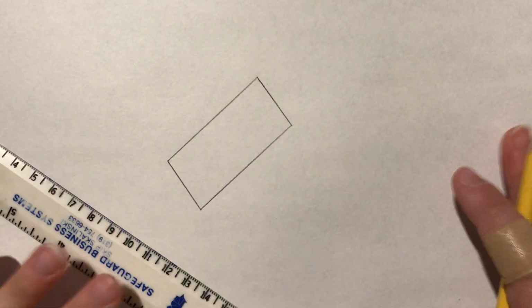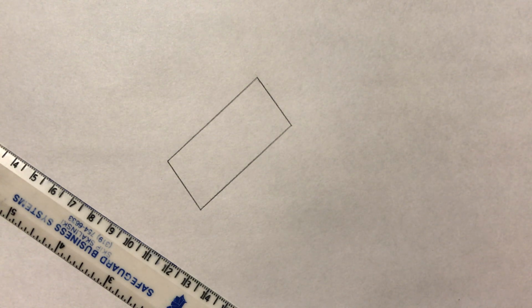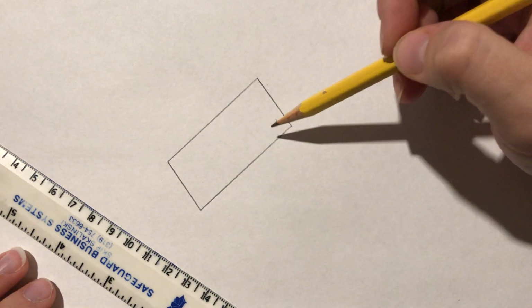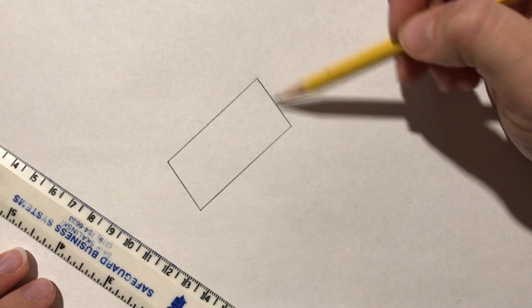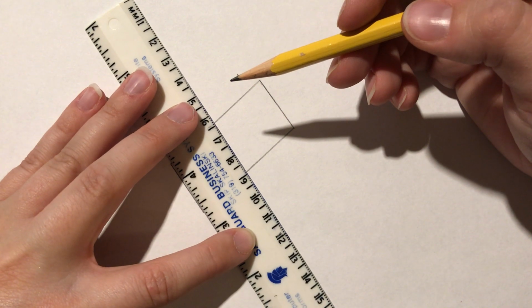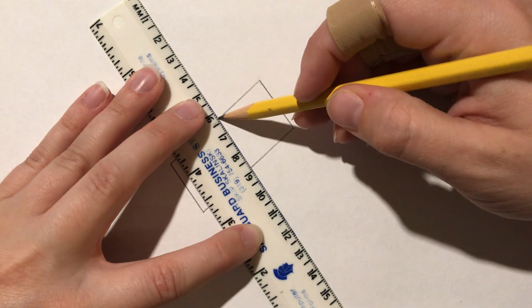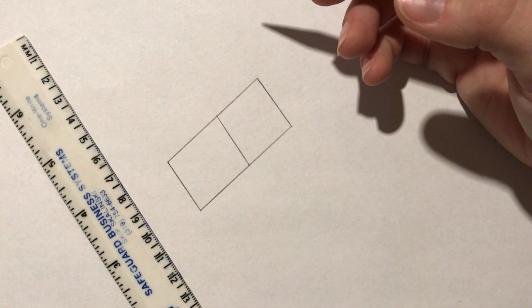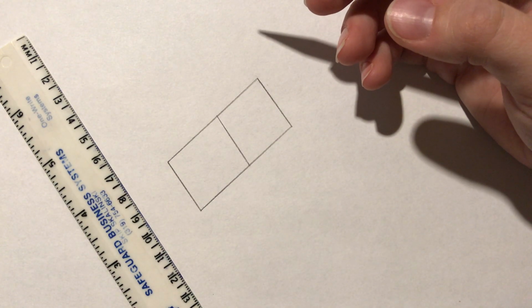So remember, when we have two intersecting planes, they're going to intersect, and the line that's going to be drawn is going to be parallel to these ones. So I'm going to go ahead and draw that parallel line just in the middle here. Okay, so that's where I want that other diagonal plane to intersect.